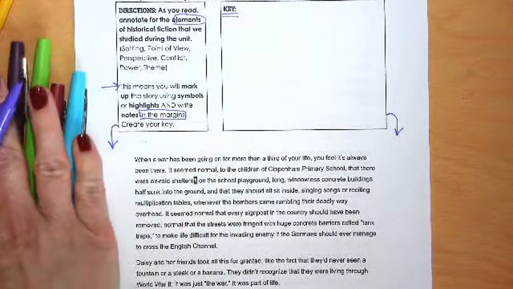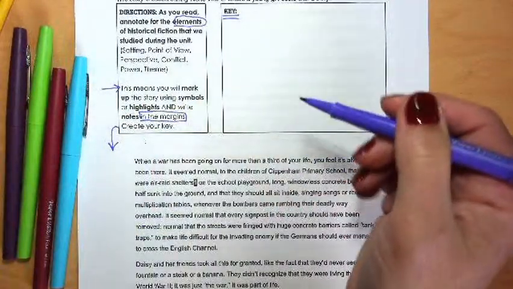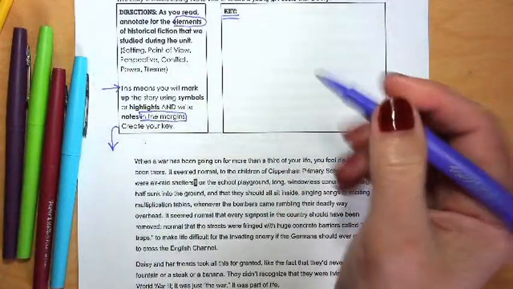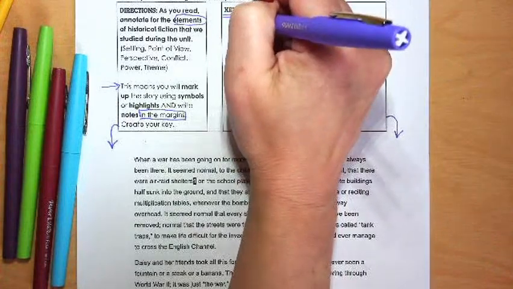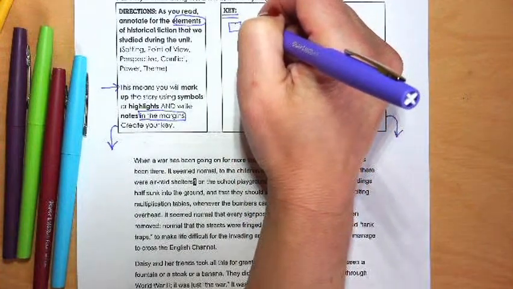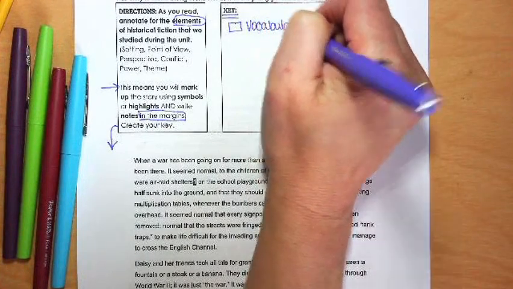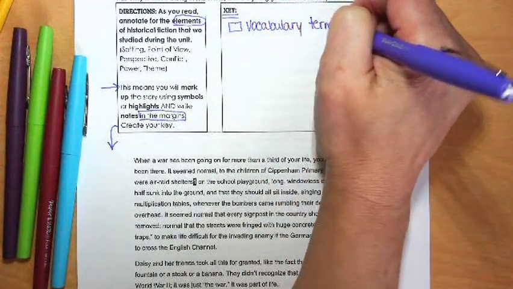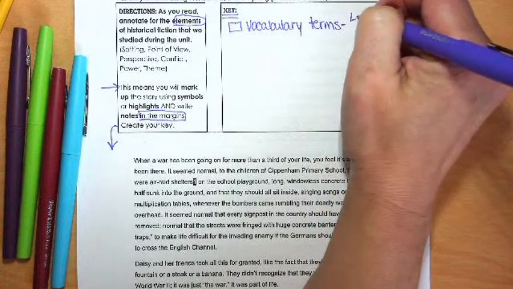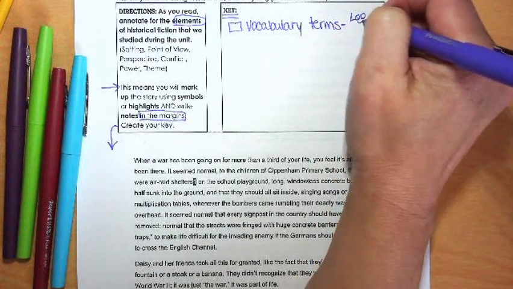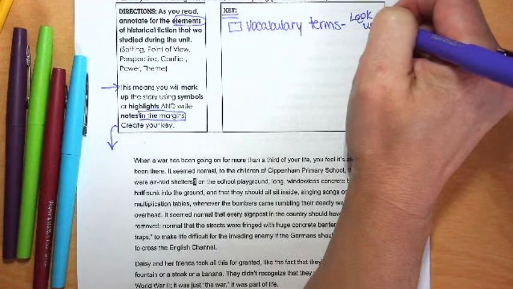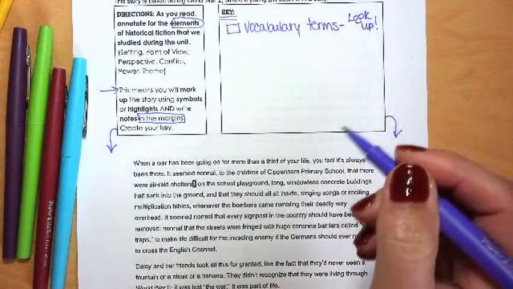So for me, everybody is going to do this a little bit differently, but a few things that you can definitely do is consider maybe, I know one of the things I'm going to see are vocabulary terms that I do not know. So this is vocabulary terms. I'm going to need to look these up. I need to look up, and then maybe I'll make this guy a happy face. I need to look these up if I don't already know them, okay?